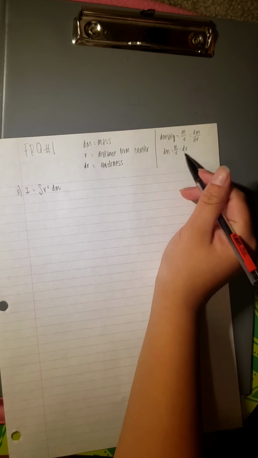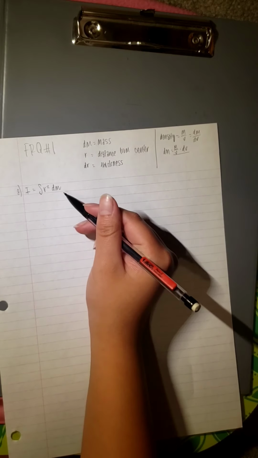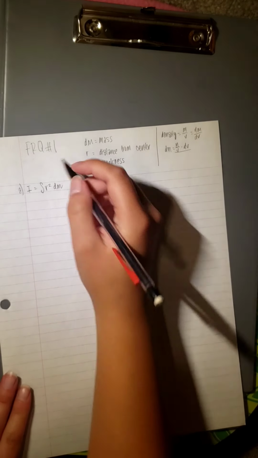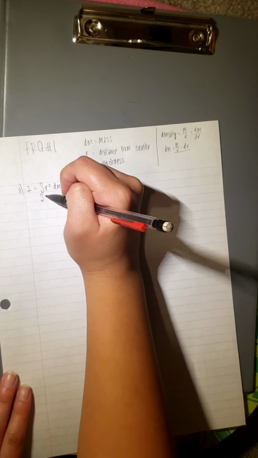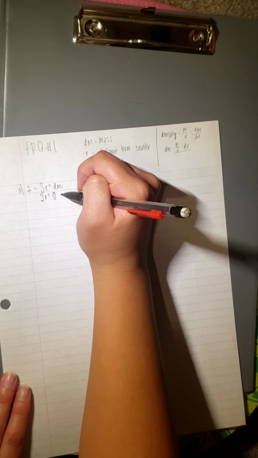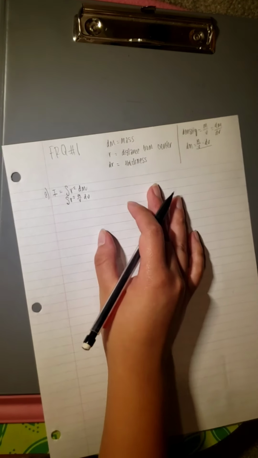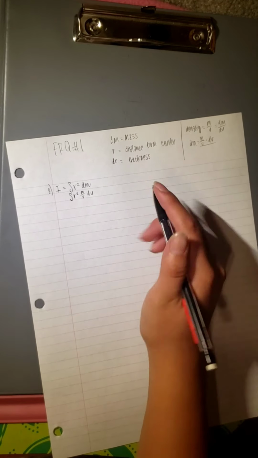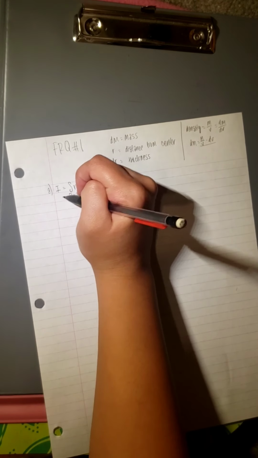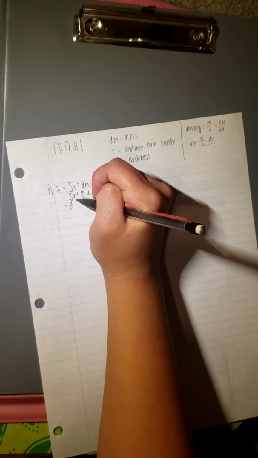So we can plug in what we just found for dm. Now we pull m over v out.